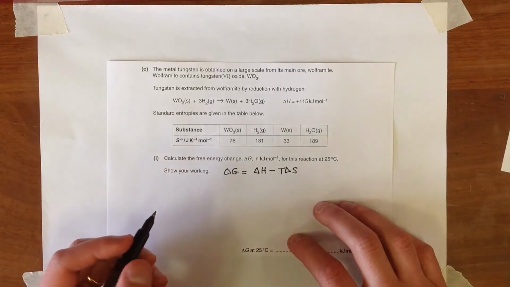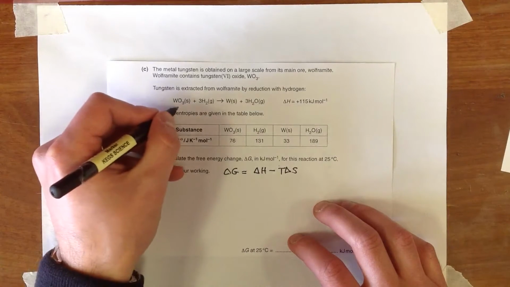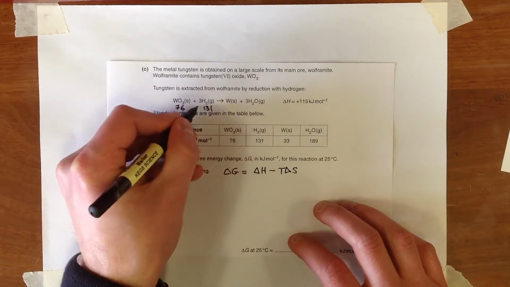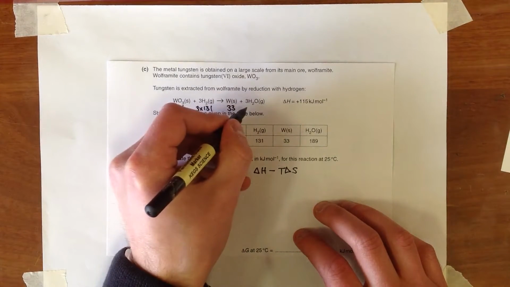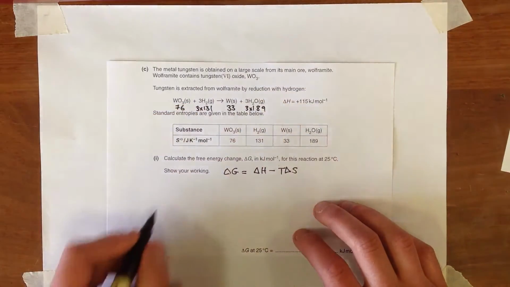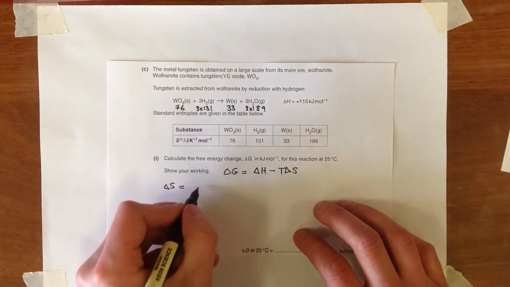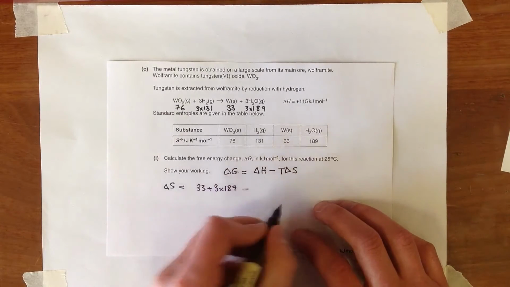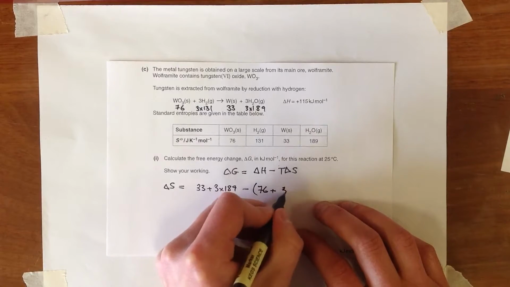Now the best way to do this is to just put the numbers in under the equations. So WO3, 76. We've got hydrogen was 131, and we're going to need to multiply that by 3. Solid tungsten, 33, and gaseous water, 189, and again we're multiplying that by 3. Now the entropy change is just given by the sum of the entropies of the products, so that's 33 plus 3 times 189. Subtract the sum of the entropies of the starting materials.